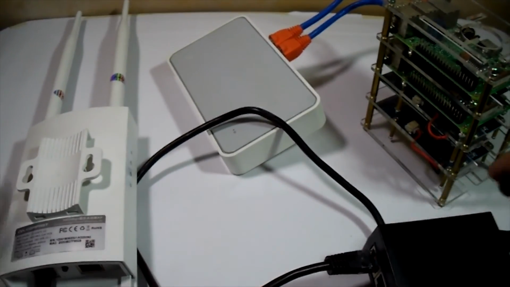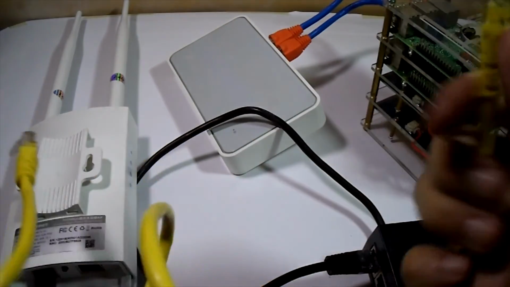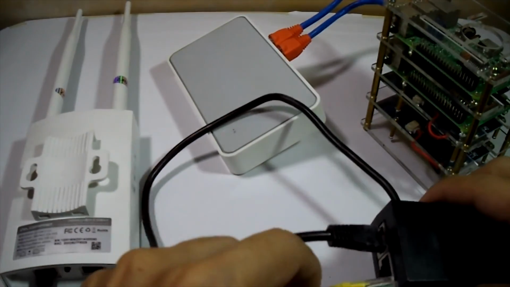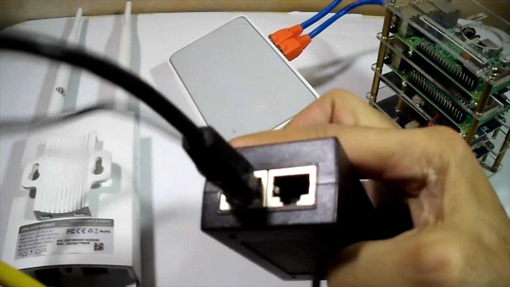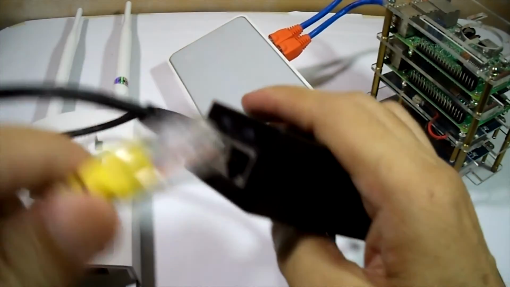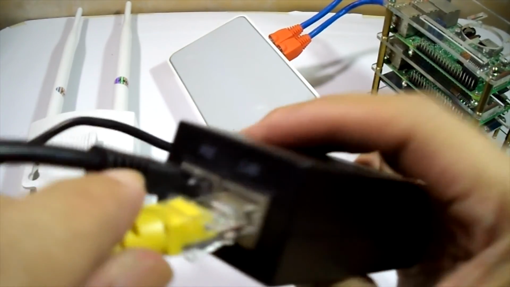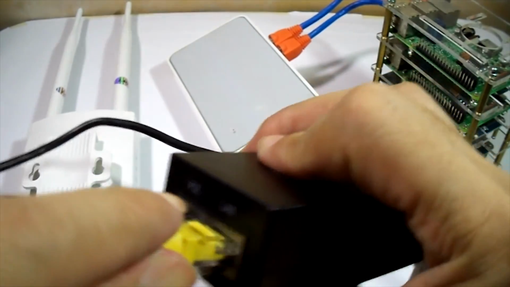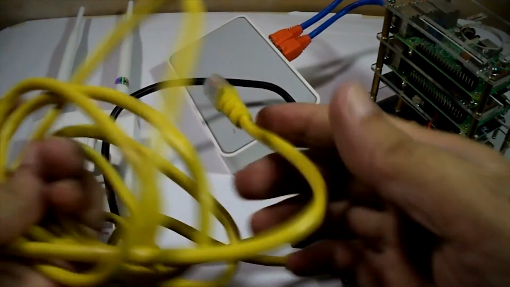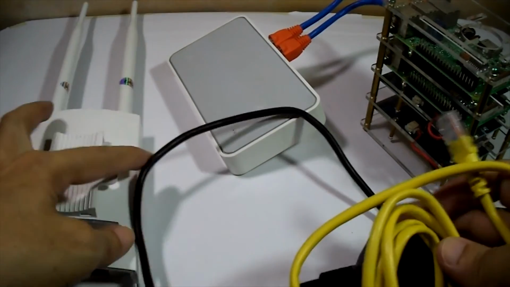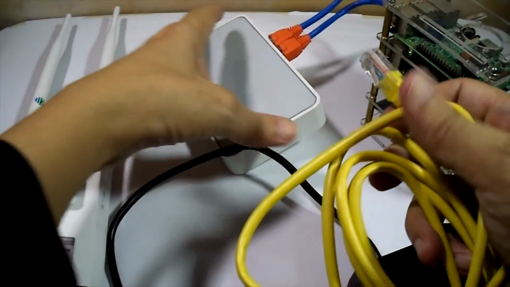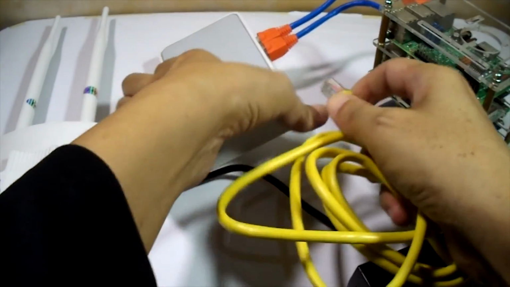And then we connect the LAN port of the PoE adapter to our desktop switch.